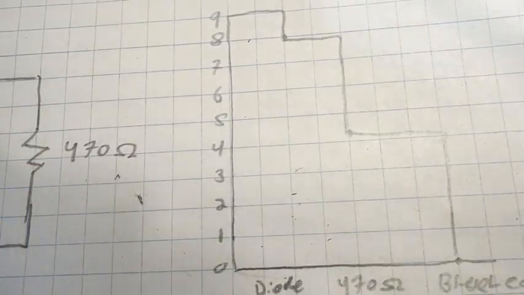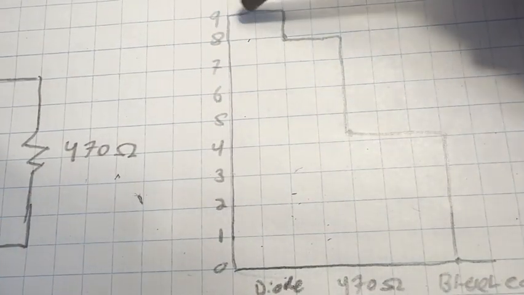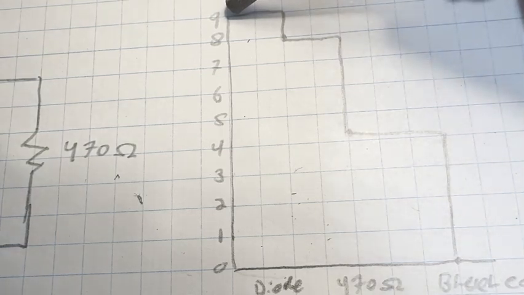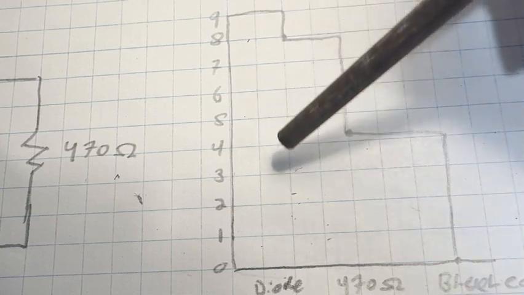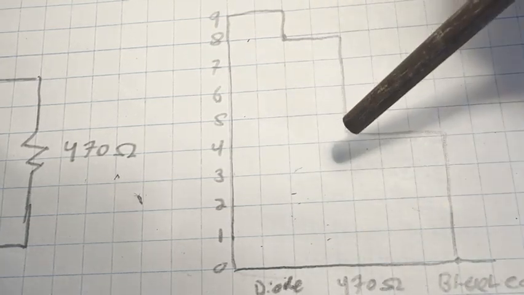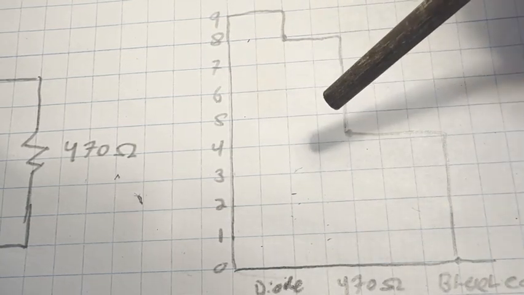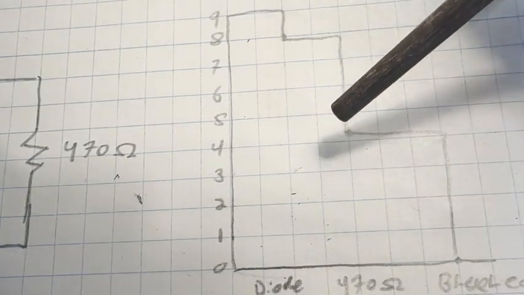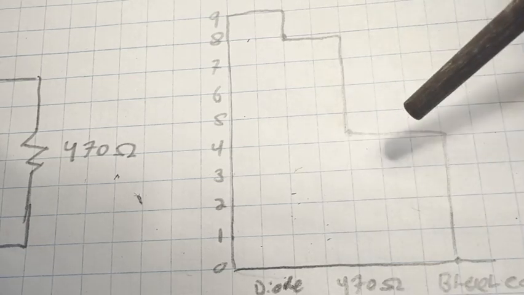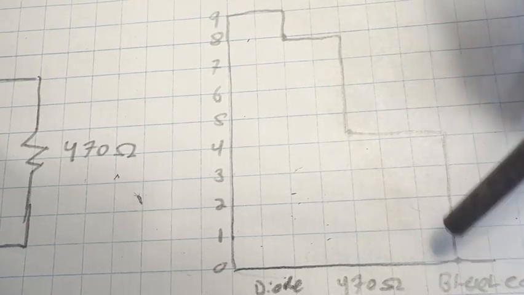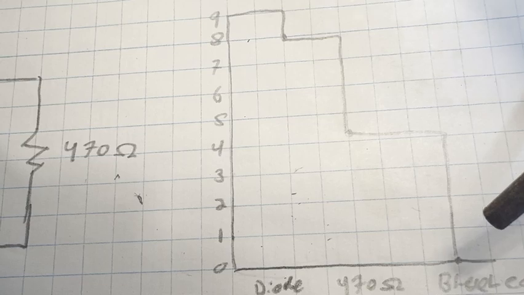This graph here shows the voltage drop across the different components, with the starting voltage starting at 9, then dropping down to around 8, the voltage consumed by the diode, then dropping down to around 4.2, which is consumed by the resistor, and then finally dropping down to 0, with the remaining voltage being consumed by the blue LED.